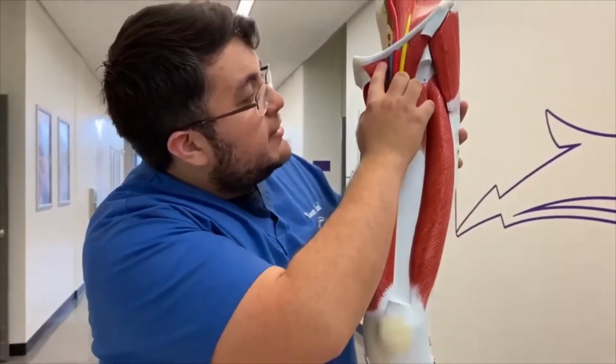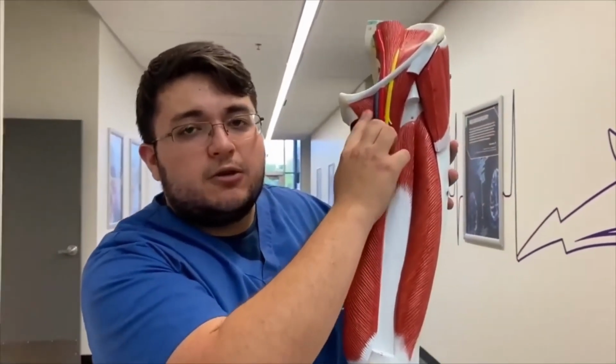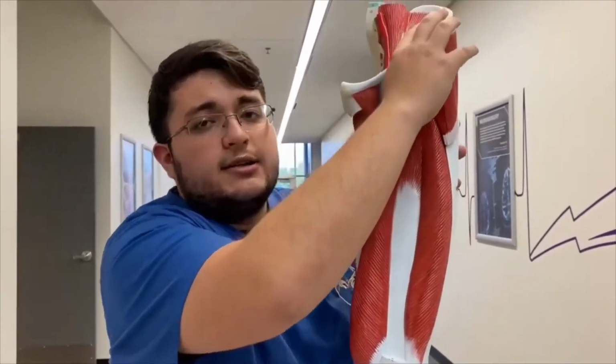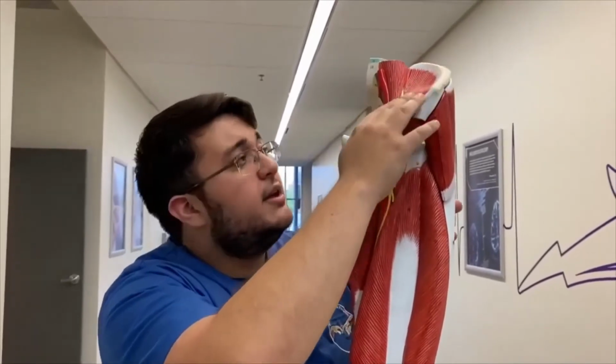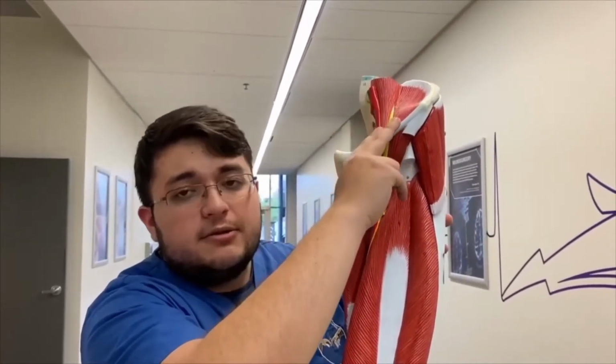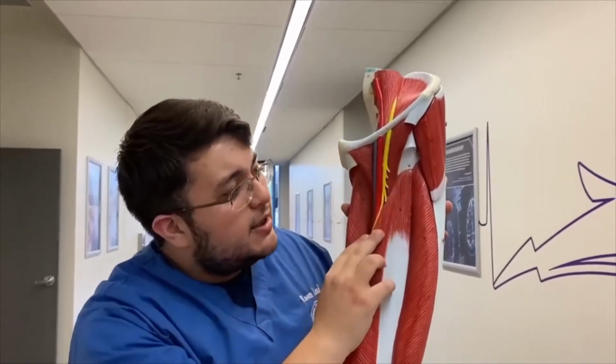We also have our pectineus muscle right up here. It's part of the floor of the femoral triangle. And we also have our iliacus, which is in the iliac fossa, and the psoas major. And combined, they actually form the iliopsoas muscle coming down.